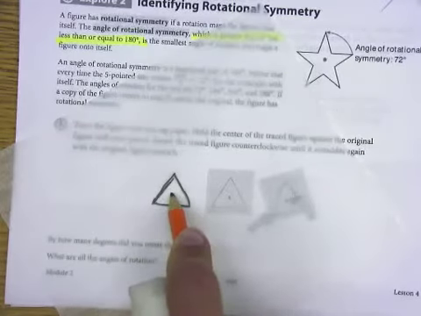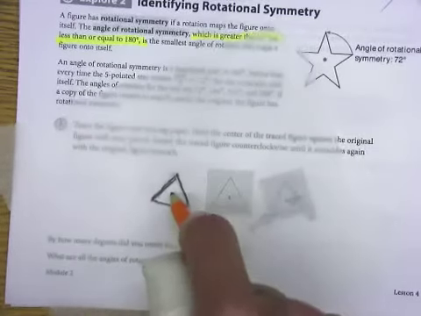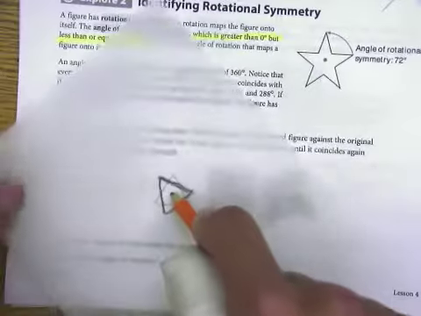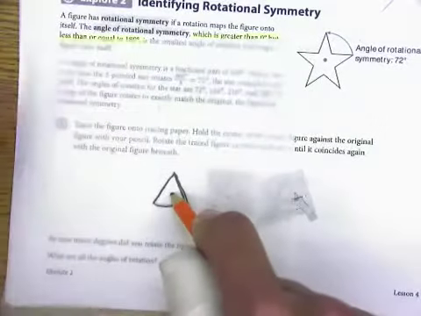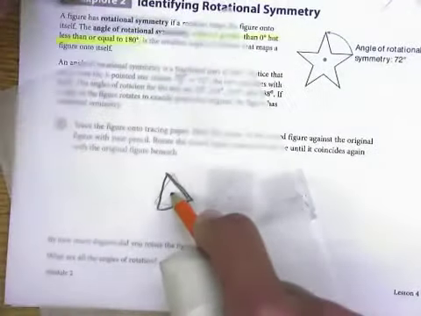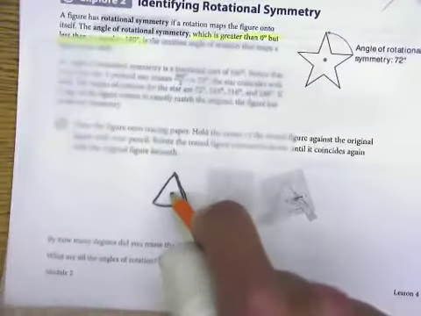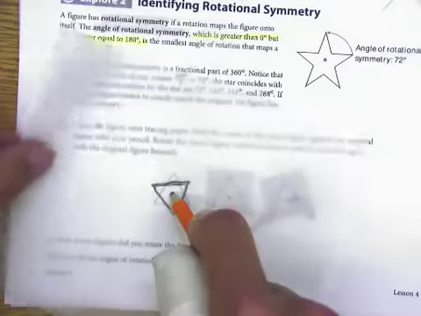I'm going to take this triangle and rotate it until it lands on itself. And there, I've rotated it and it landed on itself. But you know what? Let me bring it back to where it was.